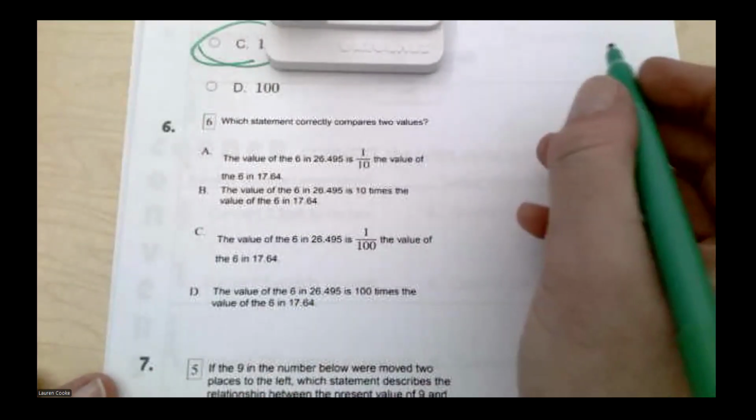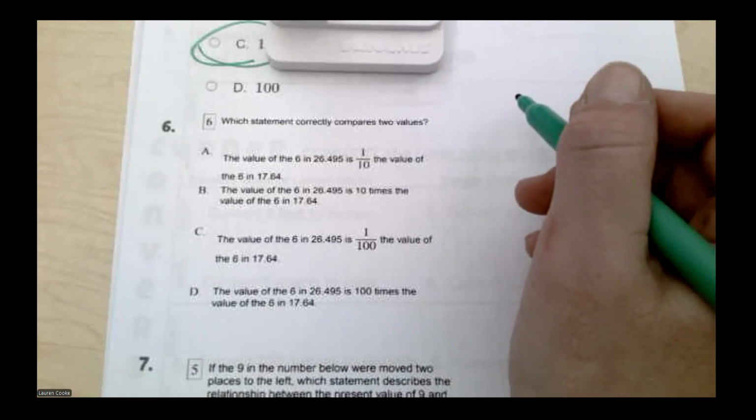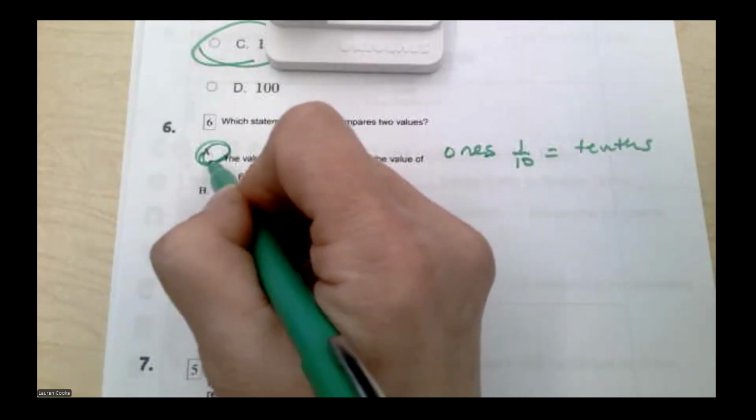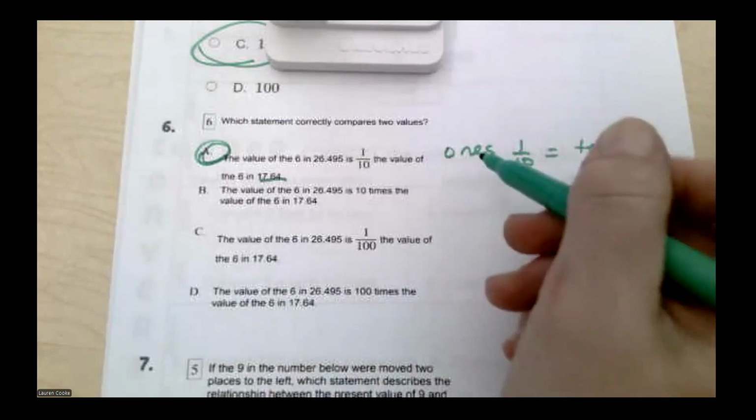Which statement correctly compares these two values? This is annoying, but we've got to work on it. The value of the 6, that's in the ones place, is 1/10 the value of that. Well, before I even look at that, if I have ones and I need 1/10 of that, I'm going to get tenths. And this works out nicely because this is in the tenths place. So if I'm short on time, I'm answering A, plugging it in and going. If not, I need to make sure that it is the right answer.